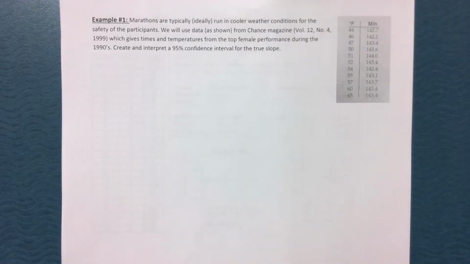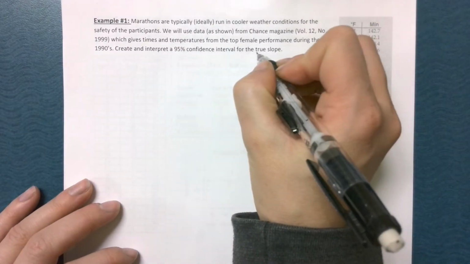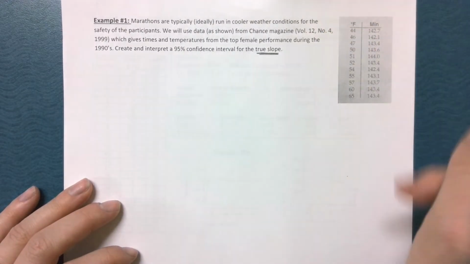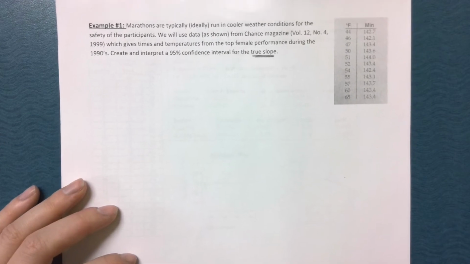Example 1 says marathons are typically, ideally, run in cooler weather conditions for the safety of the participants. We will use the data as shown from Chance magazine, which gives times and temperatures from the top female performance during the 1990s. Create and interpret a 95% confidence interval for the true slope. So what we're focusing on here is this true slope for this data.